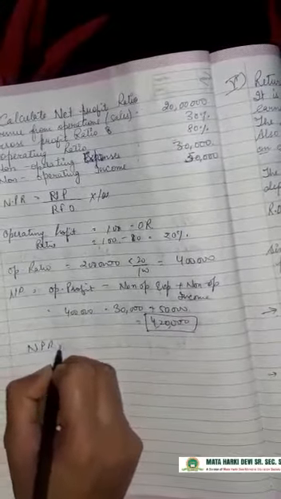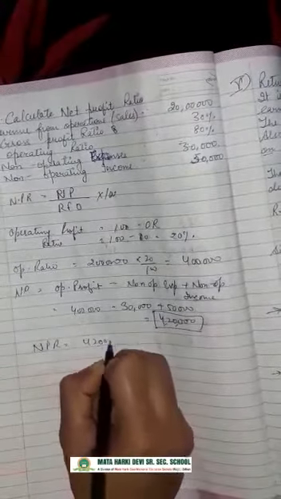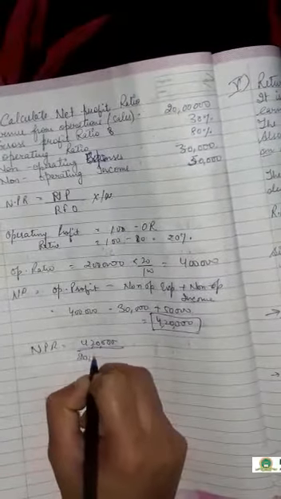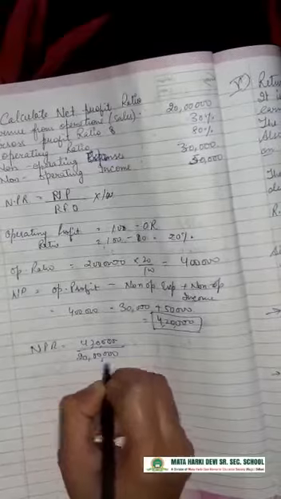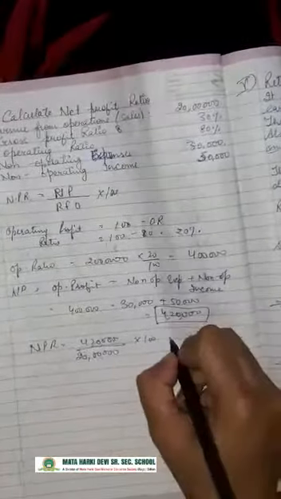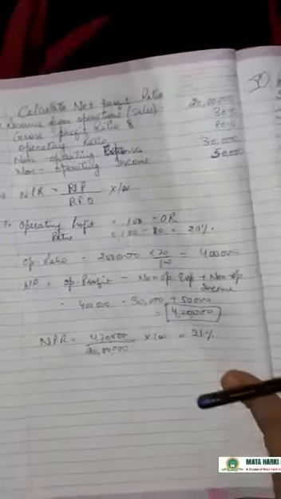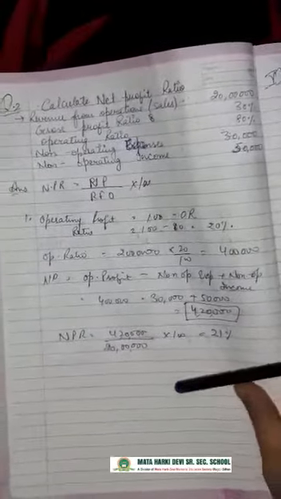To calculate the net profit ratio, the net profit value that has come is 4,20,000, and we have the revenue from operation, which is 20 lakh, into 100. So the value is 21%. Clear? This is how we calculate the value of the net profit ratio.